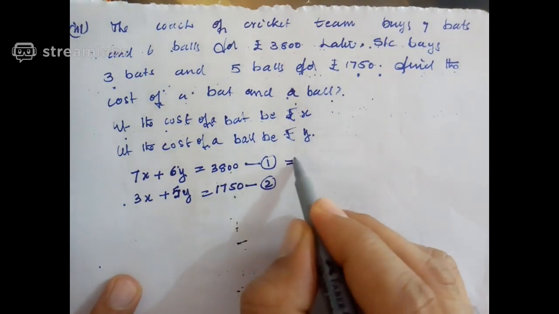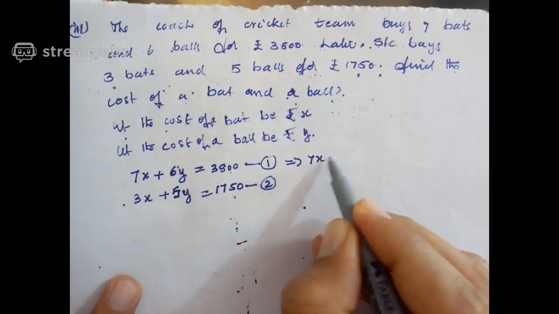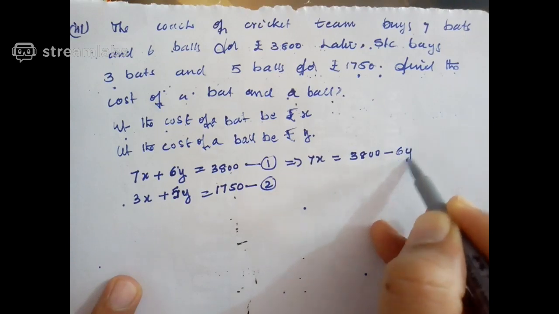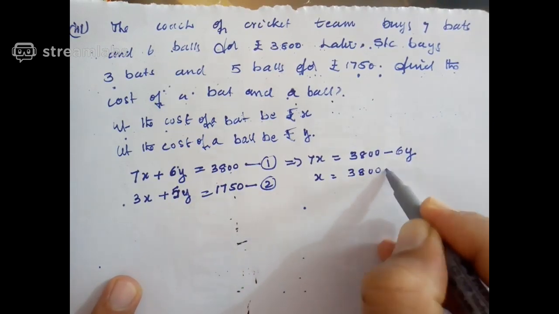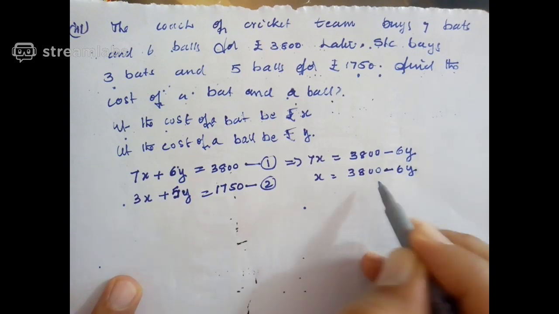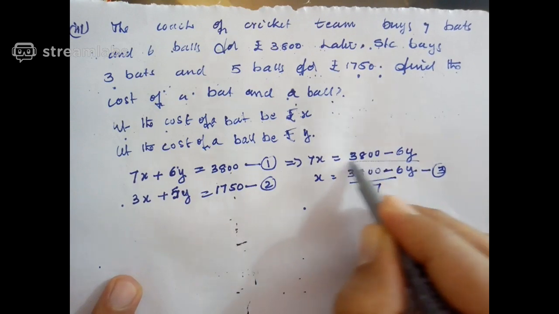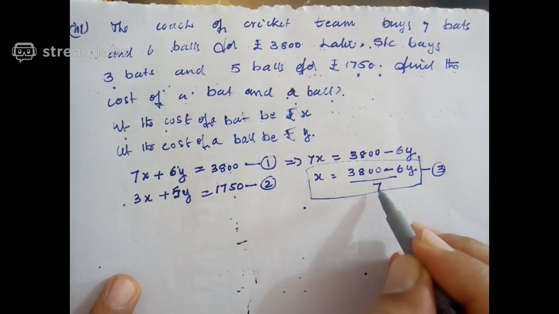In the first equation, 7x plus 6y is 3800, so 7x is equal to 3800 minus 6y. So x is equal to (3800 minus 6y) by 7. This is equation number 3.